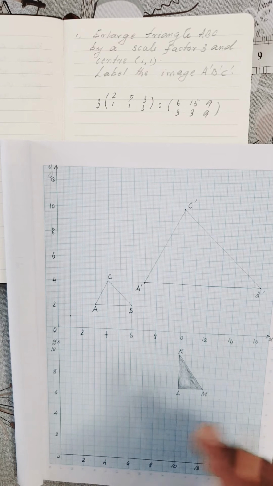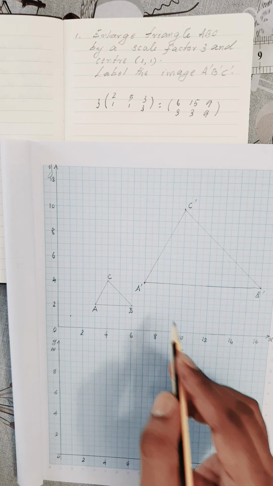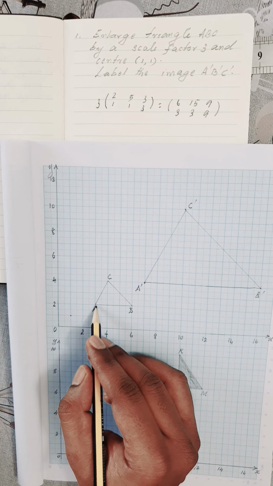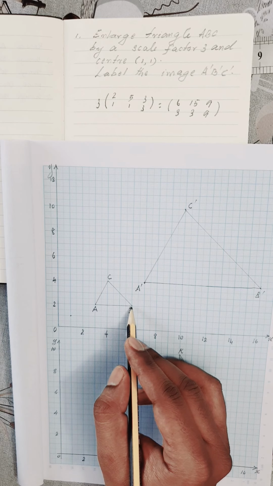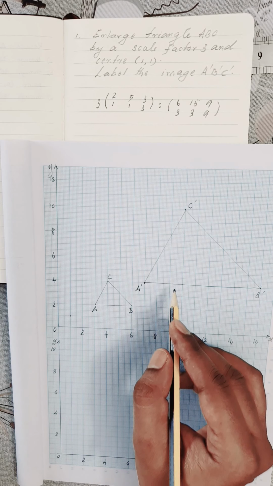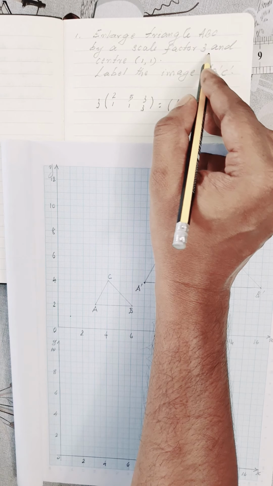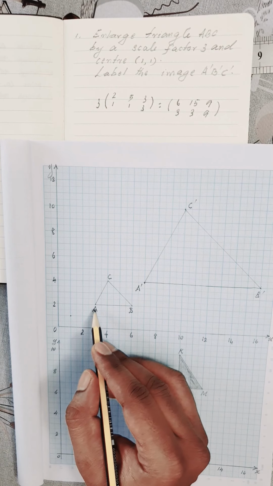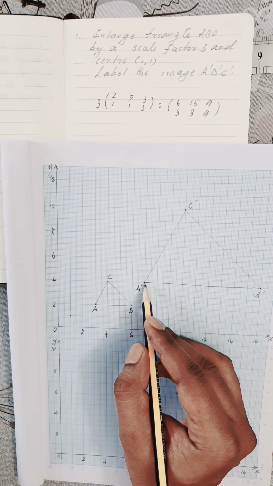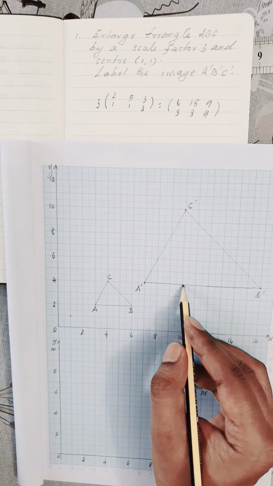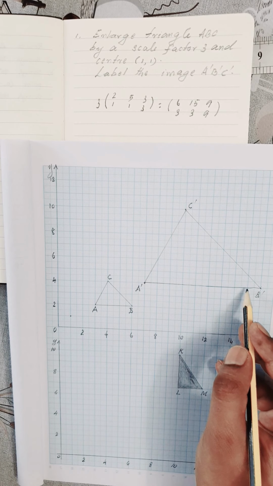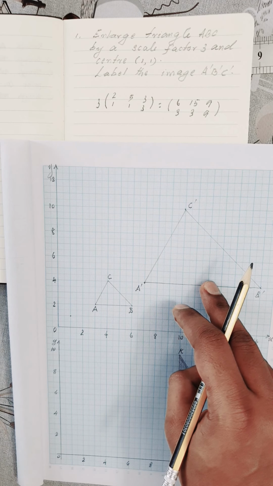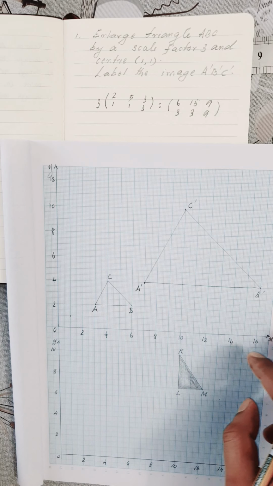So that's the image. If you take the length of the side AB, it is 3. You can find that the corresponding side on the image is 3 times larger than the object side AB. So 3 times 3 is 9. Let's see whether it's 9 or not. 1, 2, 3, 4, 5, 6, 7, 8, 9. So we say that the size of the image is 3 times larger than the size of the object.